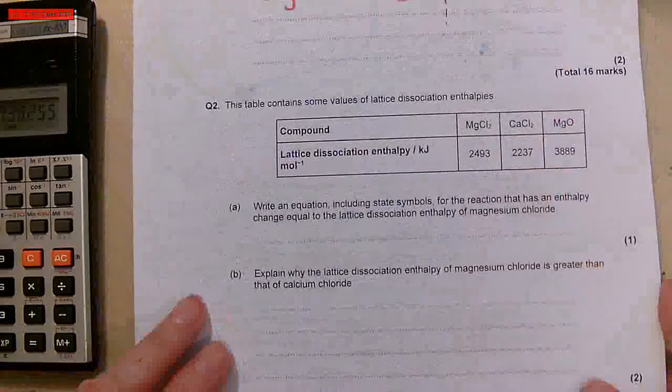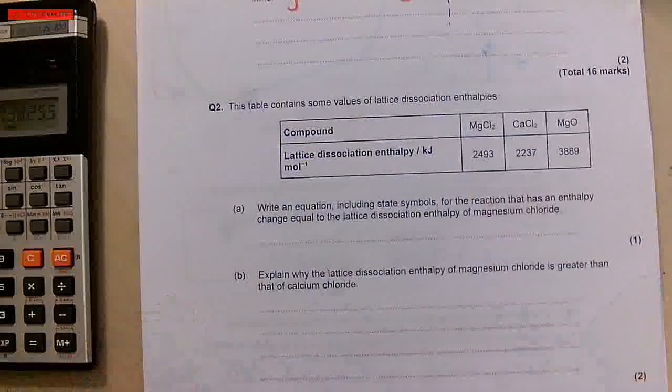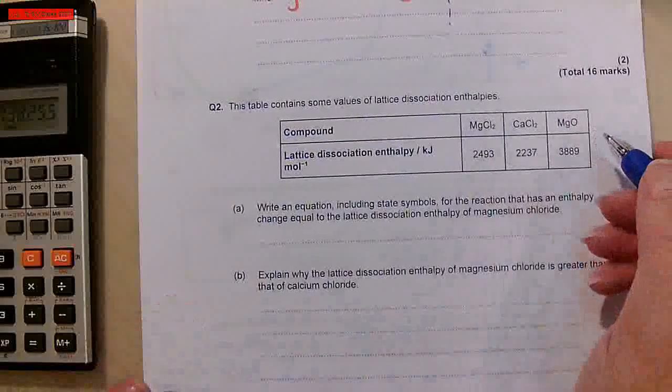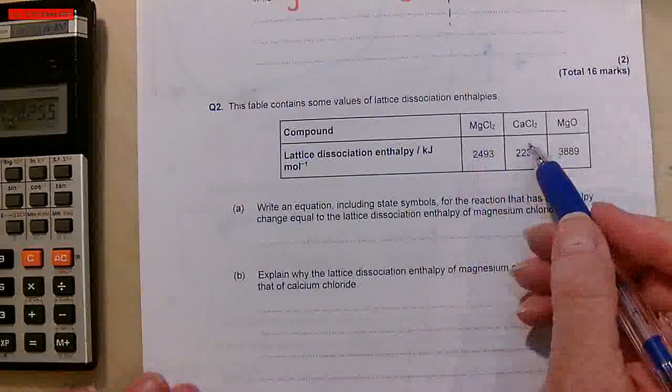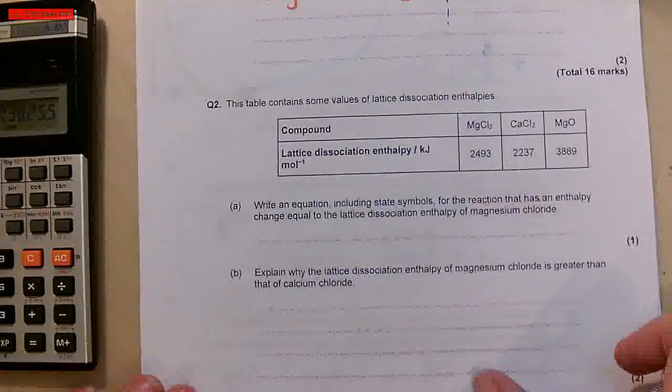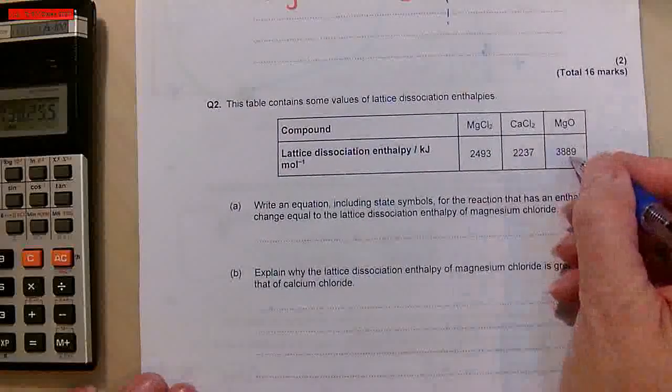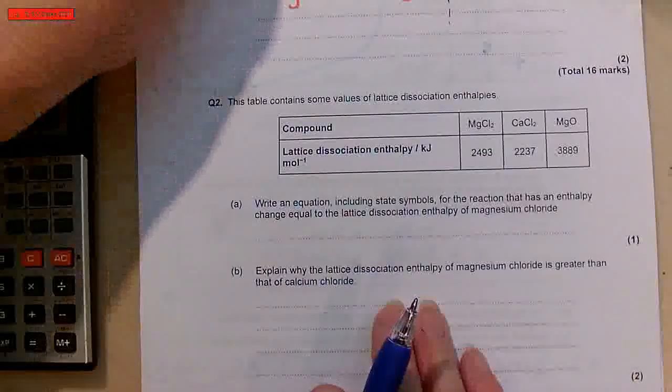Next one, let's have a look. So we're on question 2 then. This table contains some values of lattice dissociation enthalpies. Okay, so magnesium chloride, calcium chloride, magnesium oxide. We calculated it at 3888.